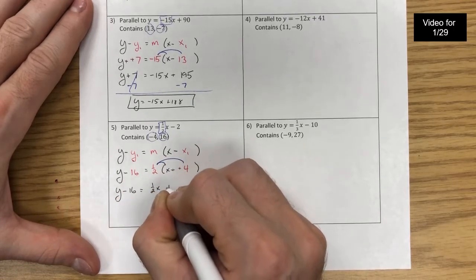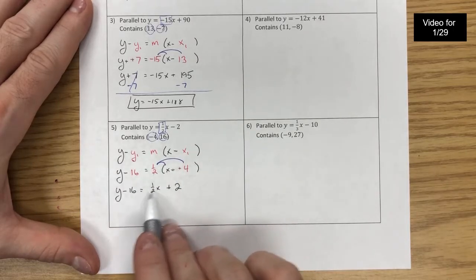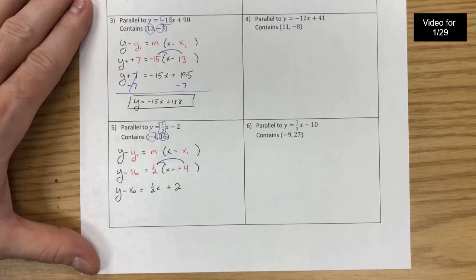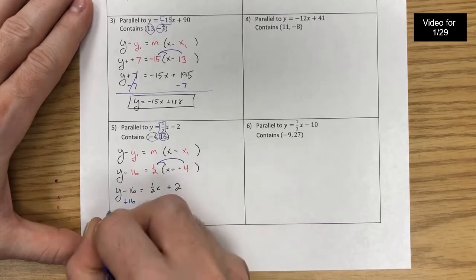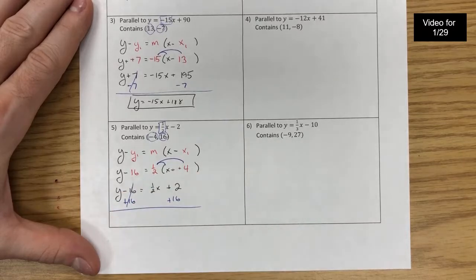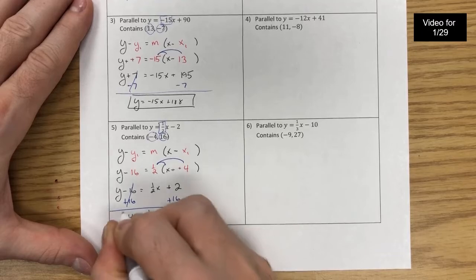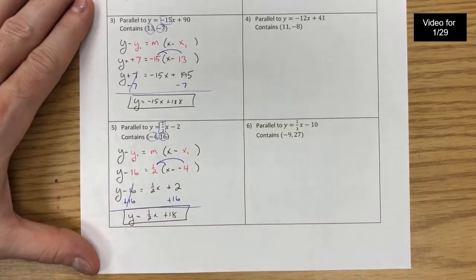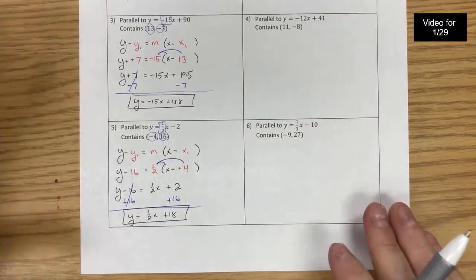Half x plus 2. We notice that the half x doesn't change anything because we're just going to leave it as that 1/2 of x. The last thing we're going to do is get rid of that 16. So y is equal to 1/2 x plus 18. Here we go. So we see the fact that even with a fraction, it works out pretty well.